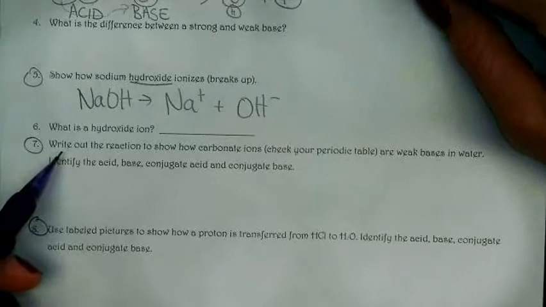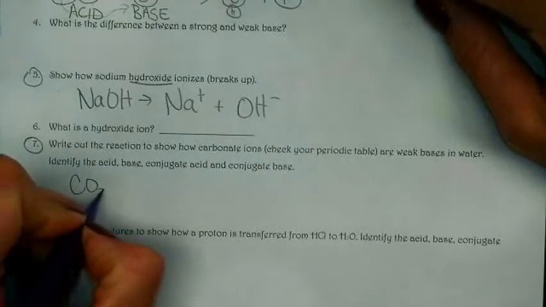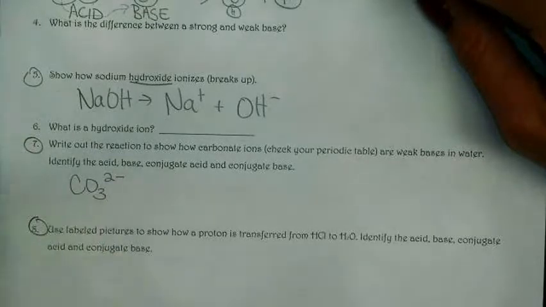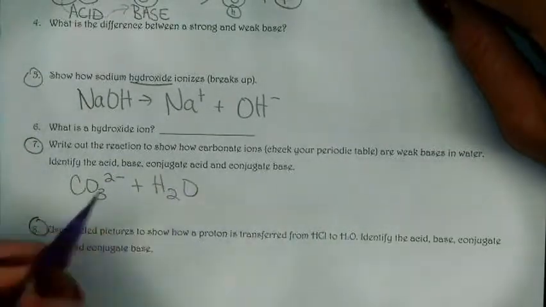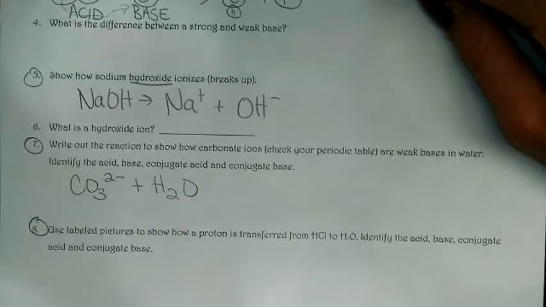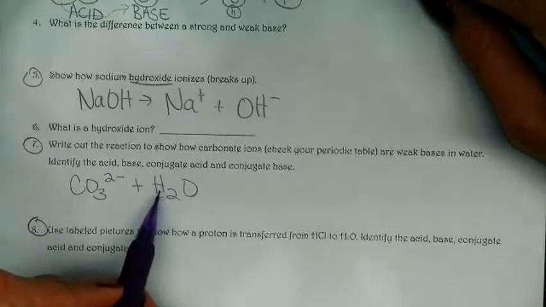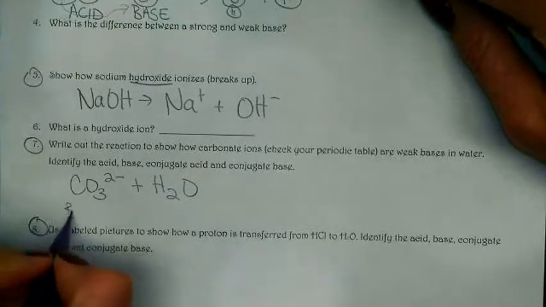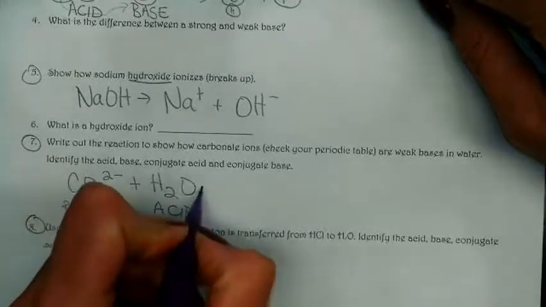Next, we write out the reaction to show carbonate ions. Carbonate is CO3 and it's got a 2- charge, and it's going to be a weak base in water. So we're going to add that to some water. Bases are going to accept a hydrogen. So this is going to be a base, which means that this is going to be an acid.